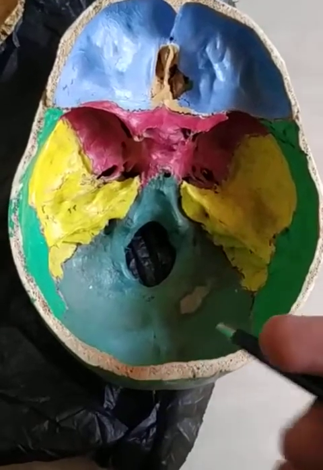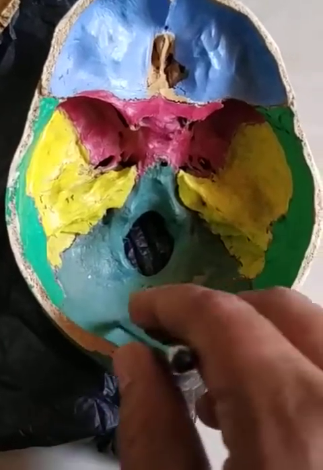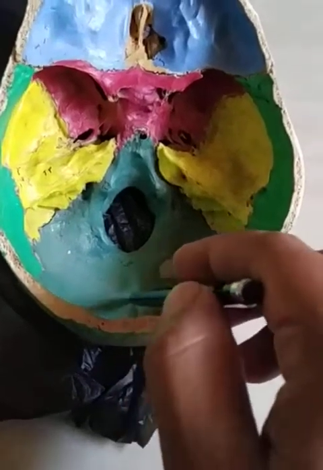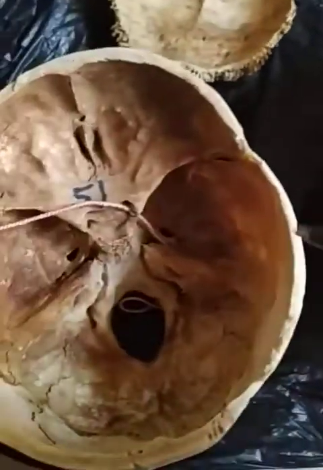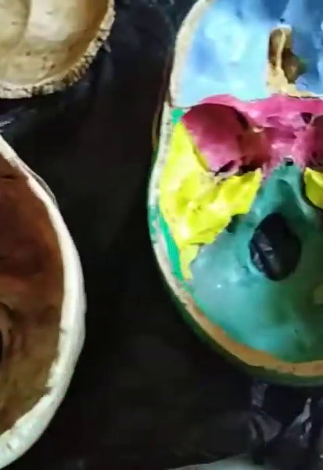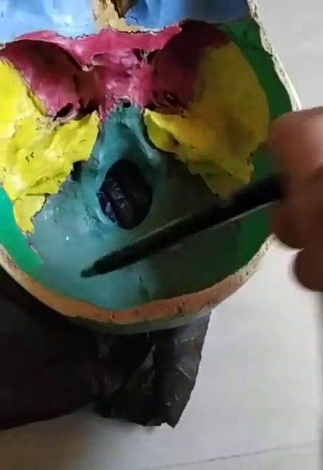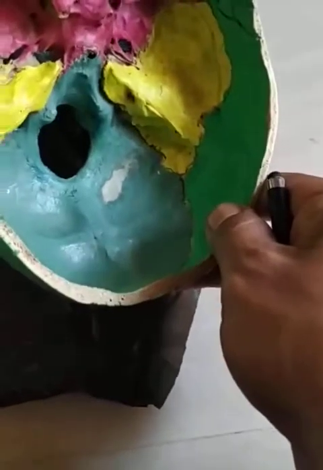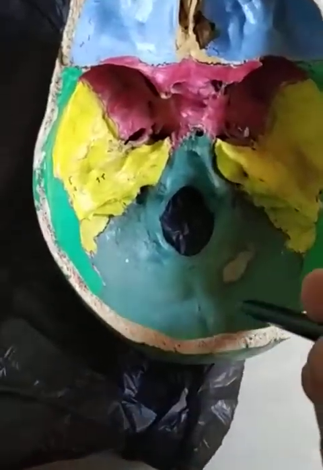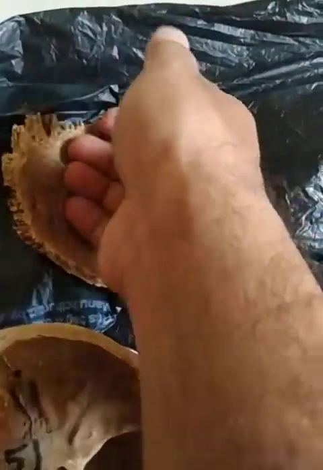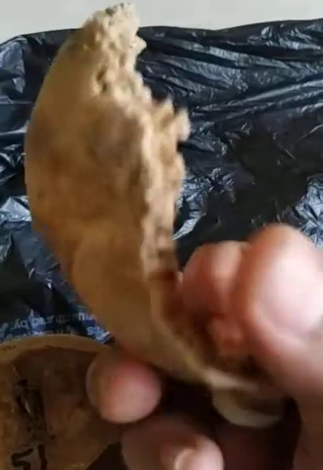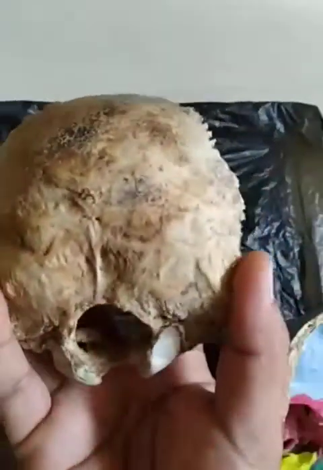Now we are going to discuss the occipital bone. It is present posteriorly. Here we have this green one, which I am showing you, the occipital bone. When you take the individual bone, it is concave internally, and from outside it is quadrangular in shape.